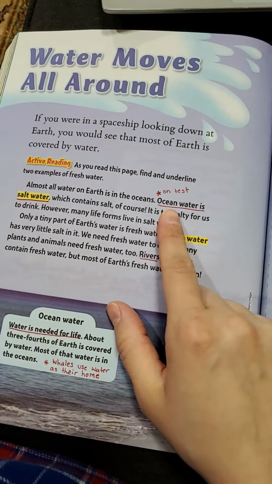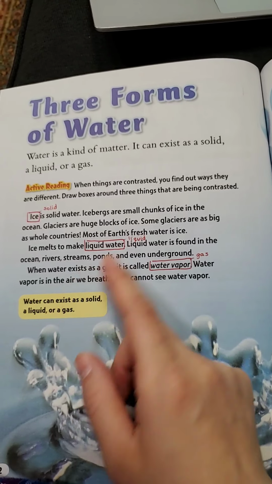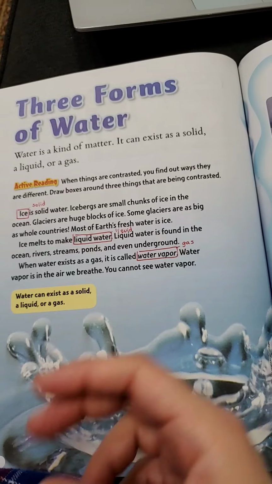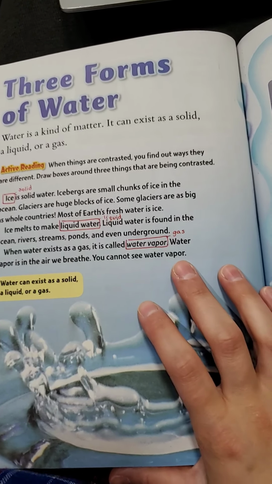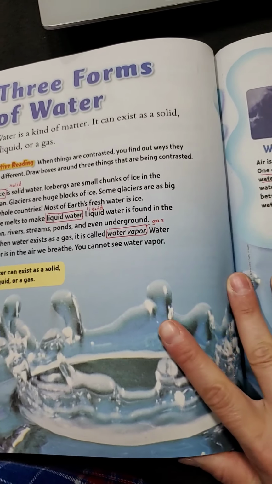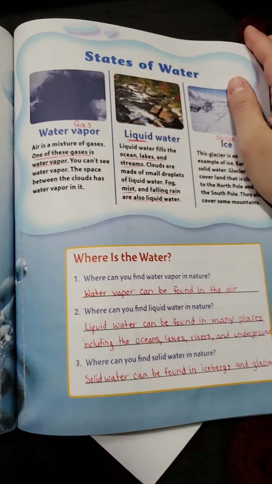It says that water exists as a solid, liquid, or gas. When water is a solid, that's ice. When water is a liquid, it's just a liquid, okay? That's the water we drink, the water we shower with, we brush our teeth, we wash our hands. Water vapor is a gas, okay? Same thing here.